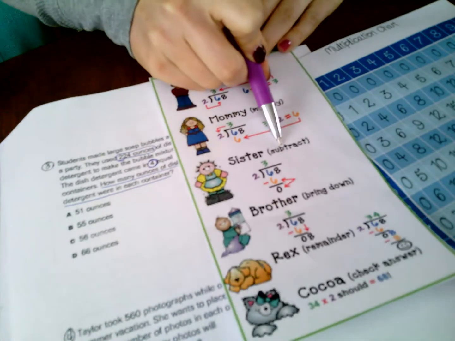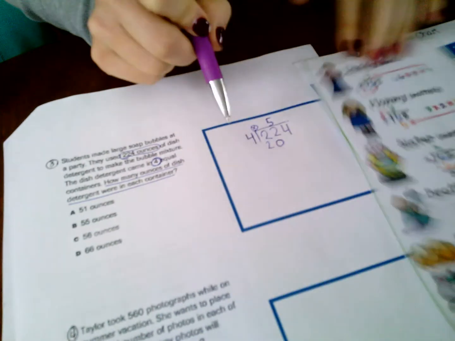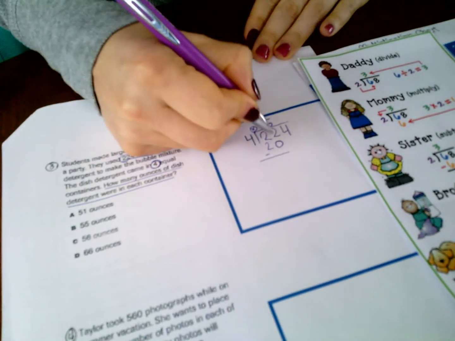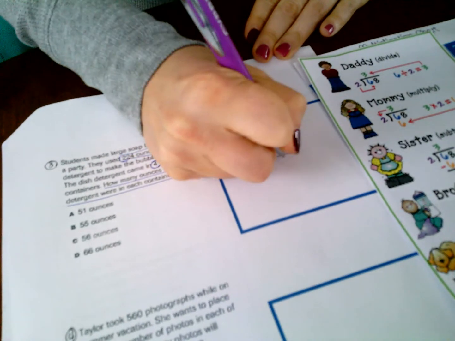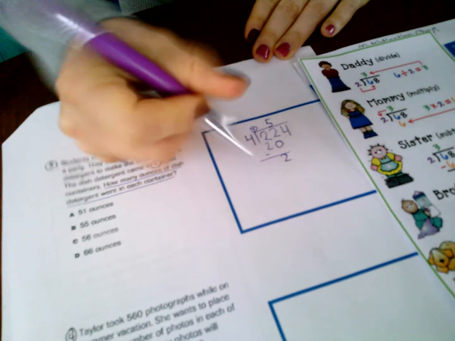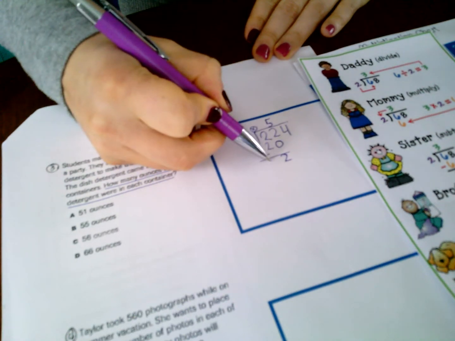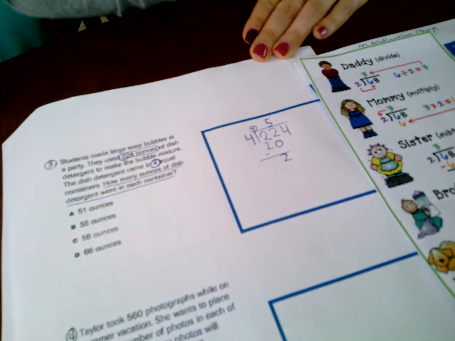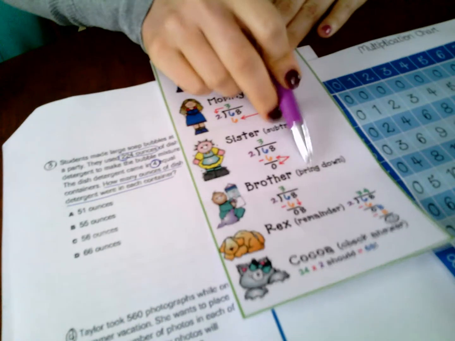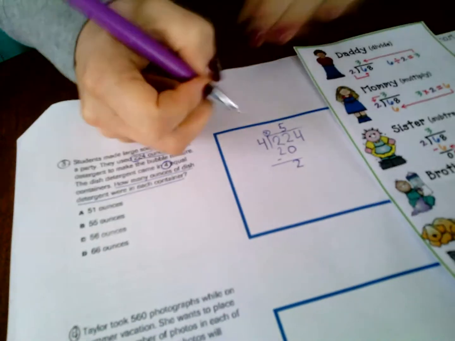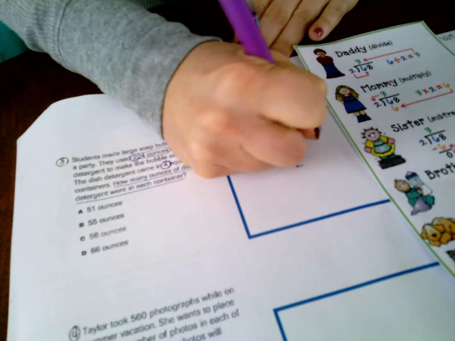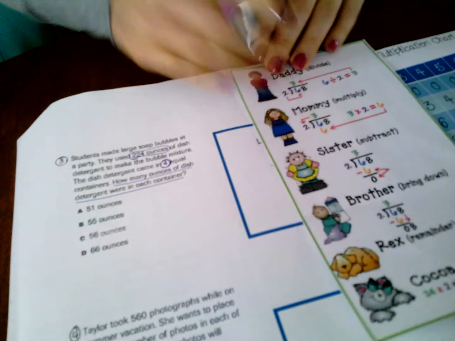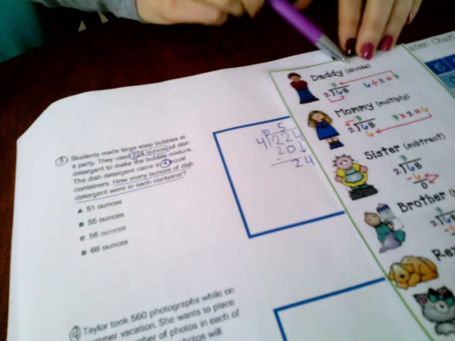Next step is to subtract 22 minus 20. Go down your column. 2 minus 0 is 2. 2 minus 2 is 0. I'm not going to write it because I don't have to put zeros in front of numbers. All right, next step is to bring down. Let's go ahead and bring down our number 4. Okay, and we're back up at the top again. We are dividing.